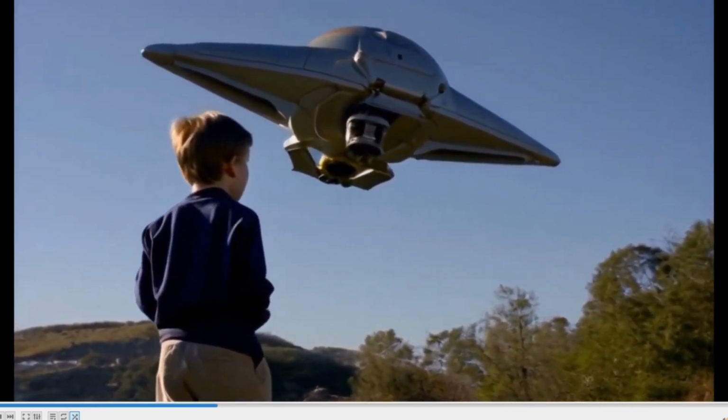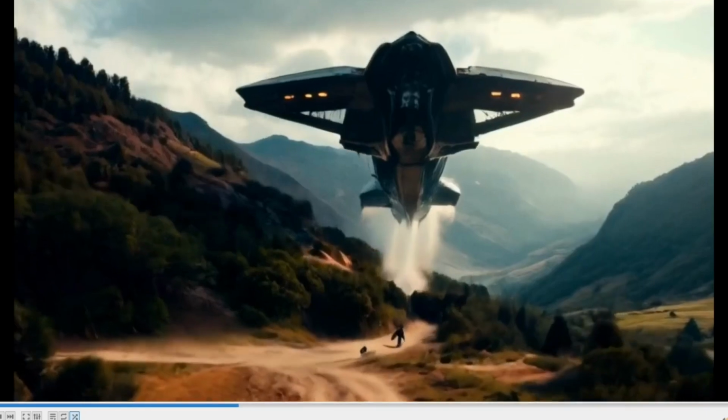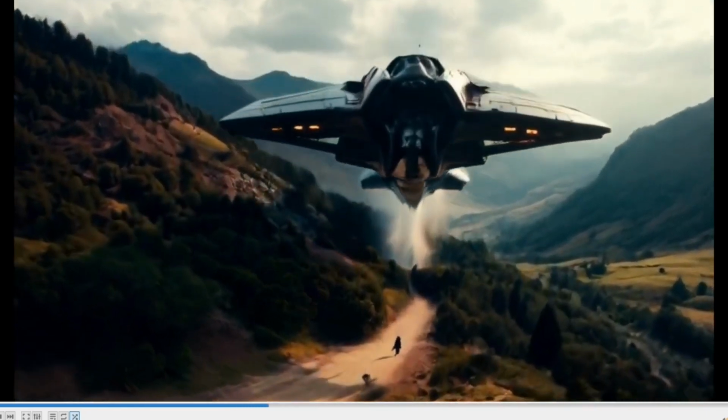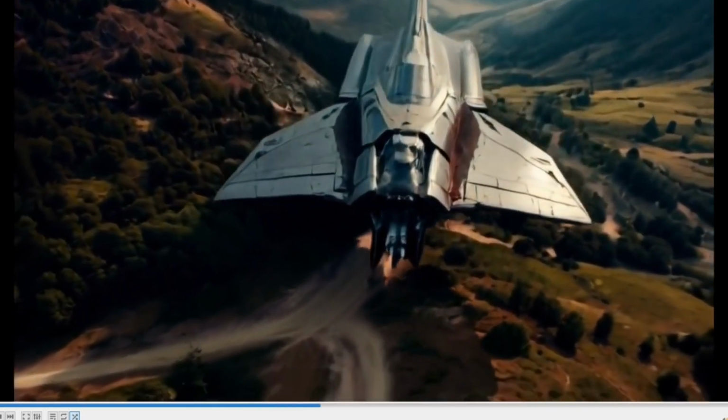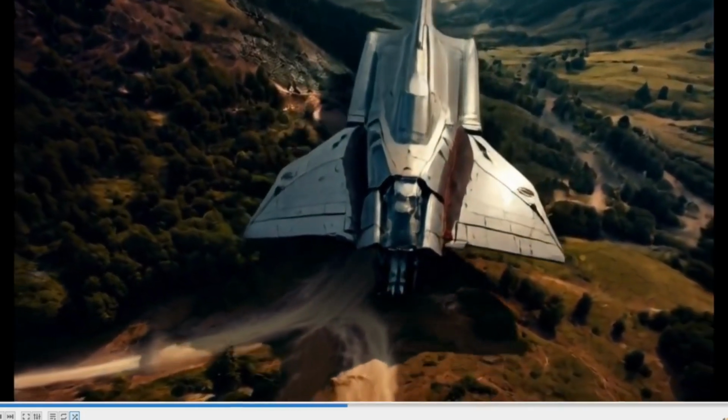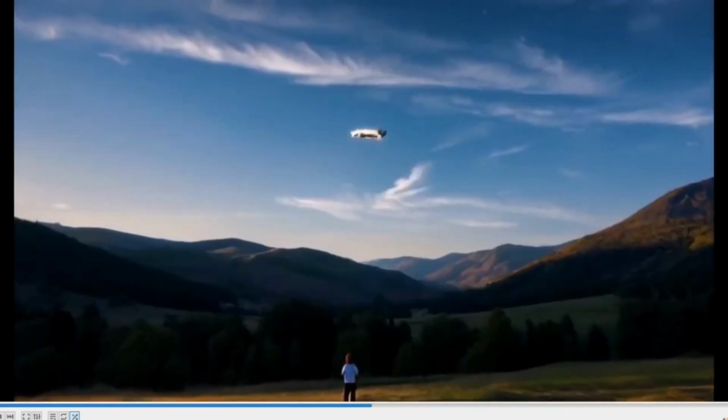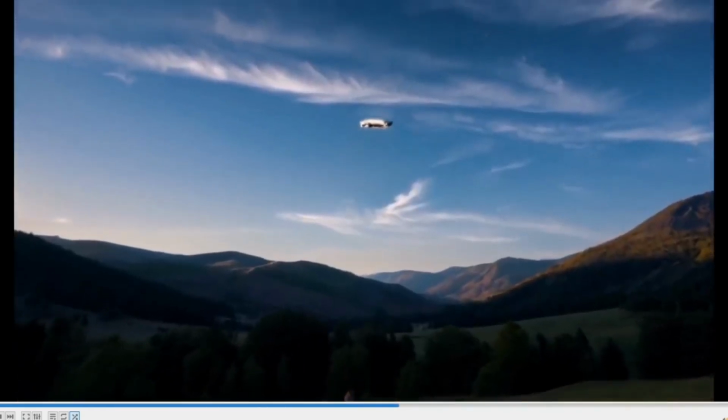The boy sprints through the valley, his heart pounding with every step, the hum of engines echoing in his ears. Through winding valleys and rugged hills, he runs, unsure of where to go. Behind him, the spaceship moves like a predator, its glowing form ever present on the horizon.